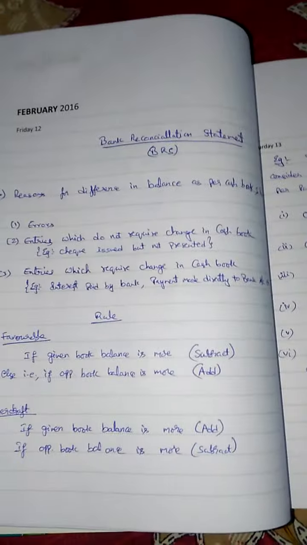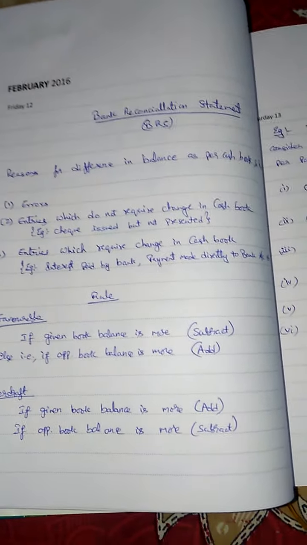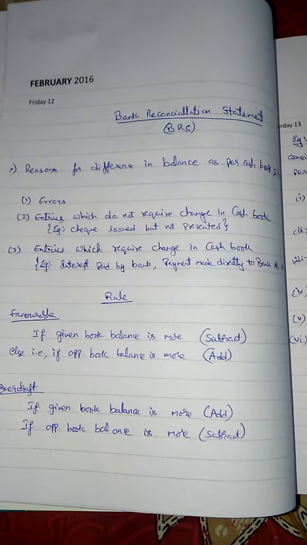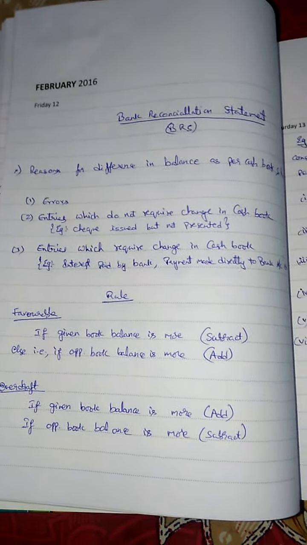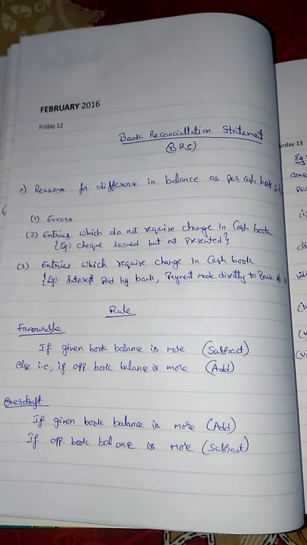Bank Reconciliation Statement, BRS. What is BRS and what is the need for BRS?